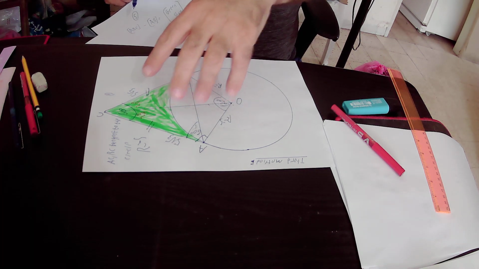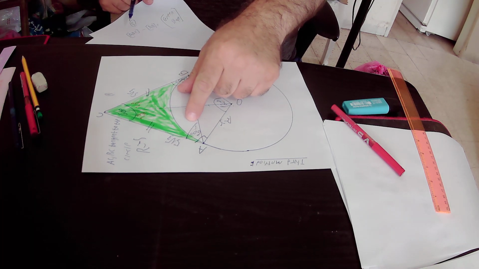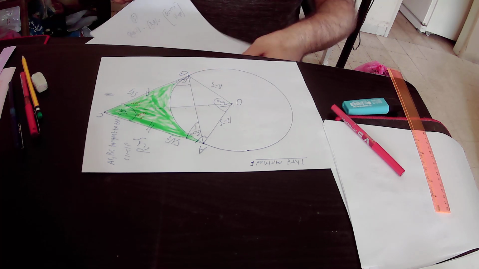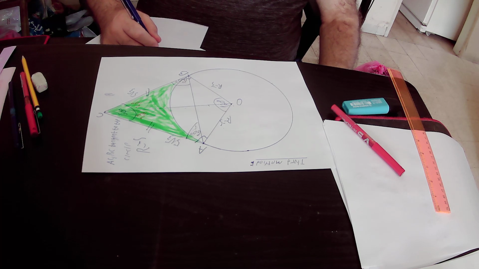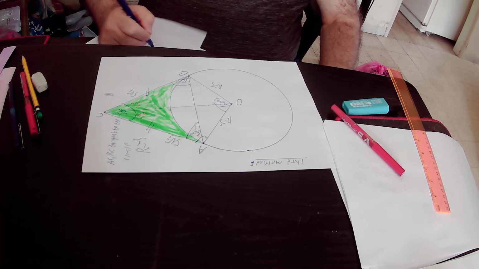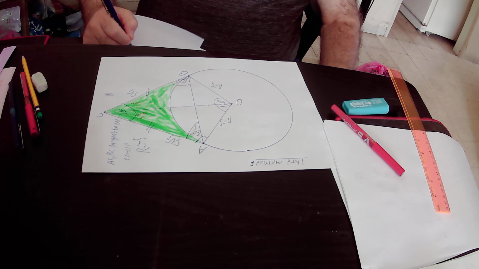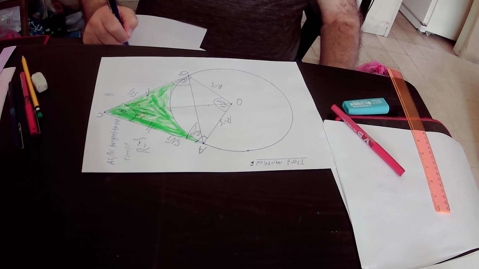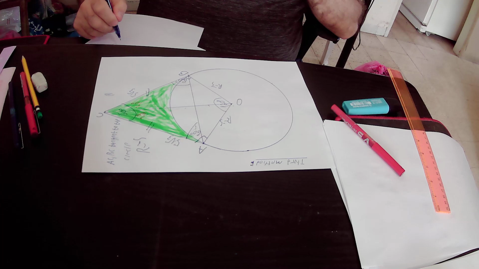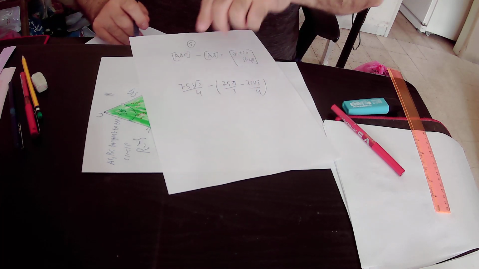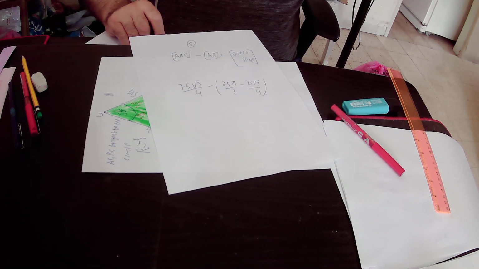We have already found out that the area of triangle ABC equals 75 times root 3 over 4, and the area of circular segment AB equals 25 pi over 3 minus 25 root 3 over 4. So the area of the green shape equals this expression.